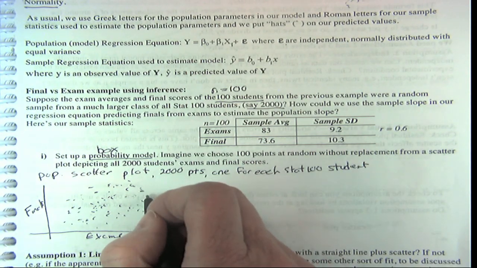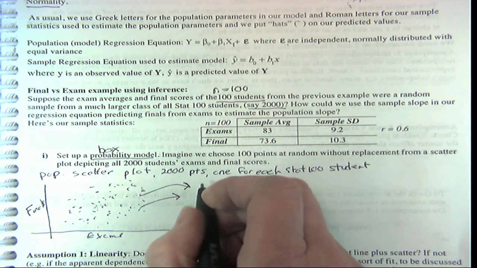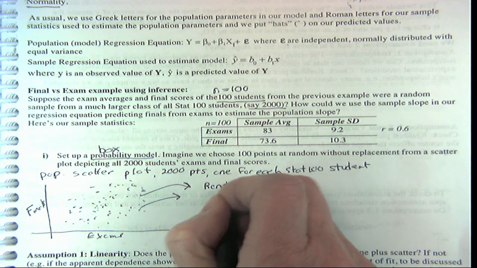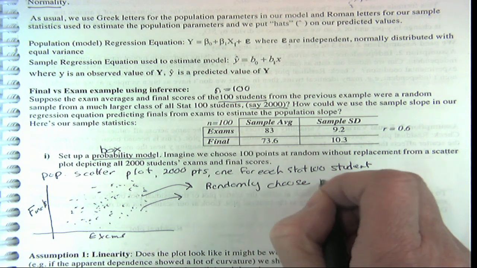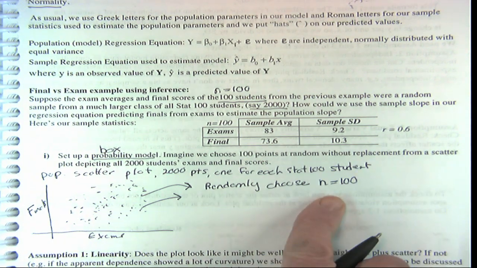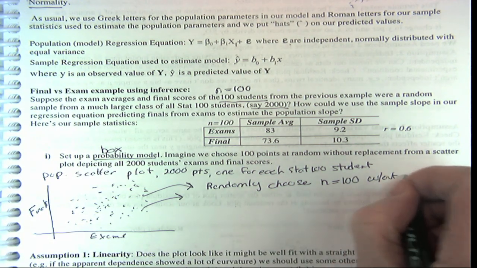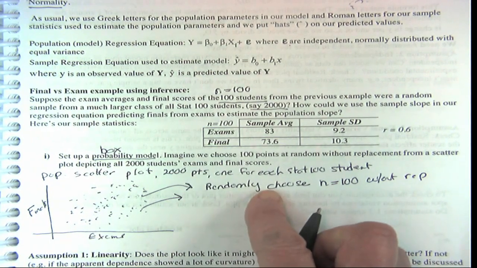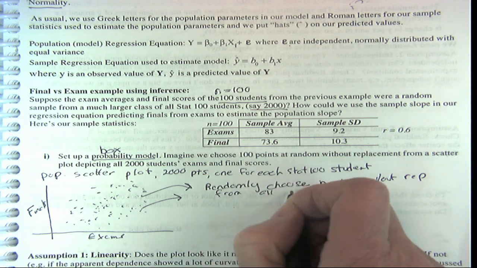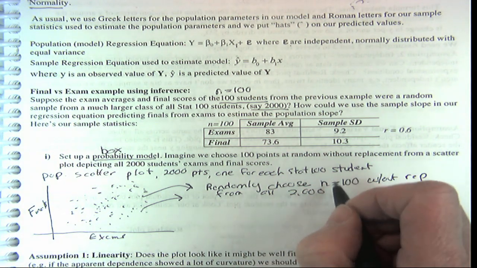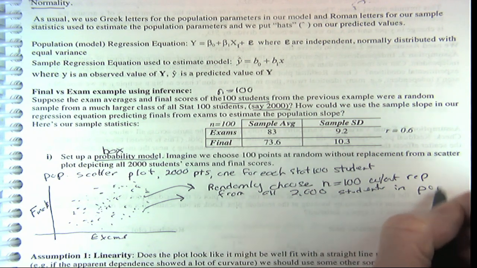So we pretend we just randomly chose 100 students out of the 2,000 students in the population, without replacement.